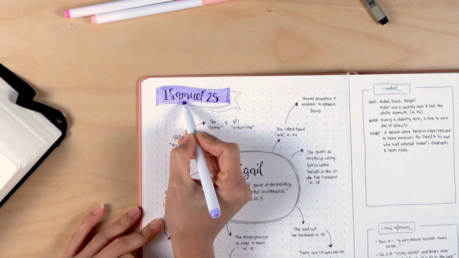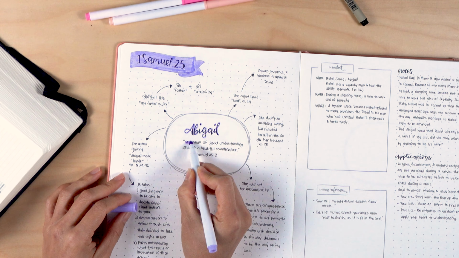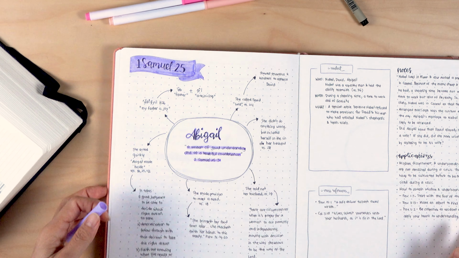I also like to color this circle in the middle, so I'm going to trace Abigail with this color and highlight things that are important.